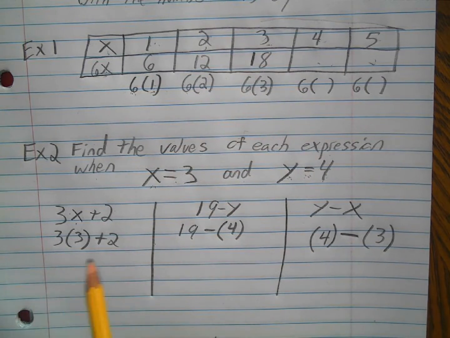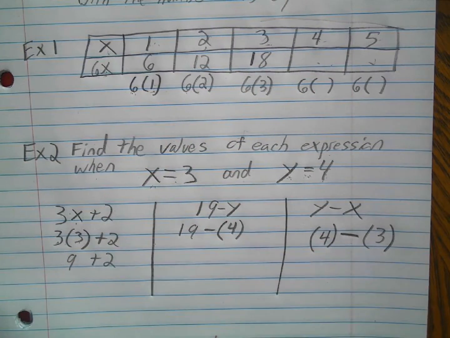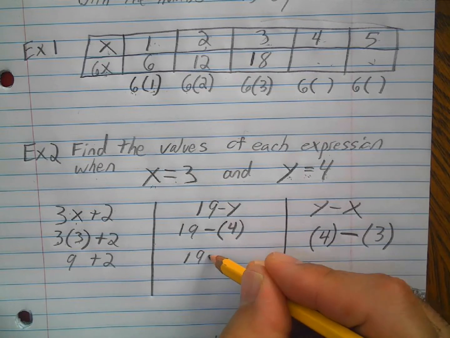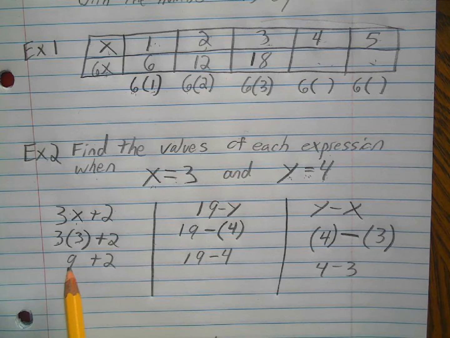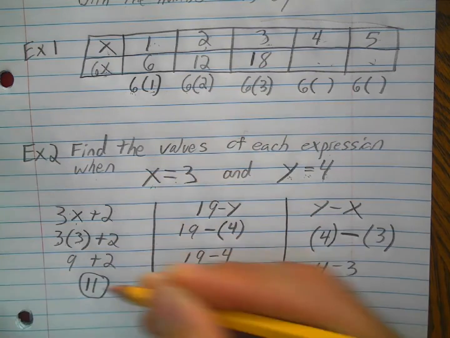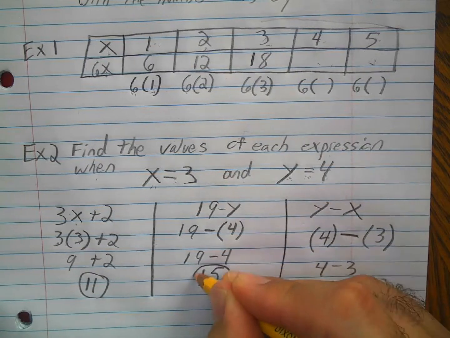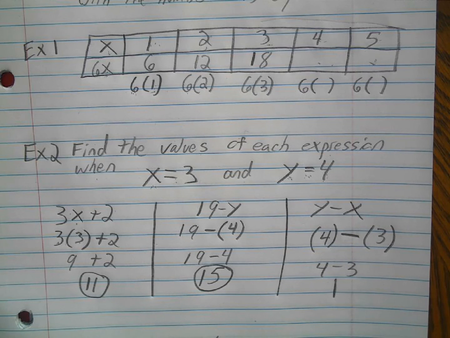So now we can use a calculator, or we can just remember our multiplication tables. 3 times 3 is 9, plus 2, bring that down, and then we got 19 minus 4, and then we have our 4 minus 3. So 9 plus 2 is 11. 19 minus 4 is our 15. And then 4 minus 3 is 1.